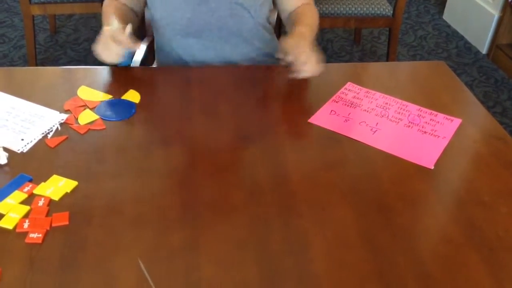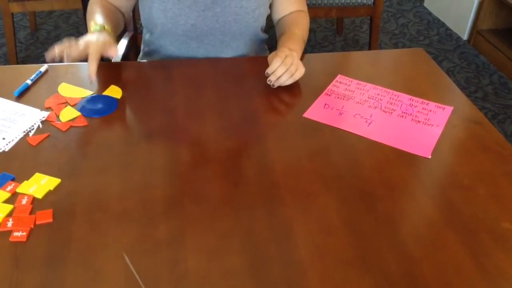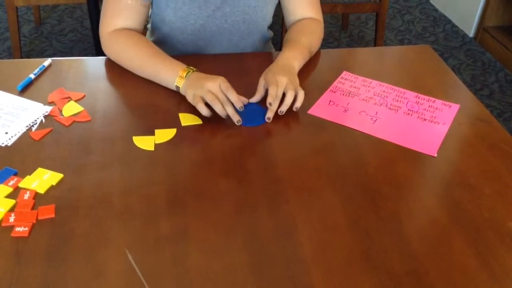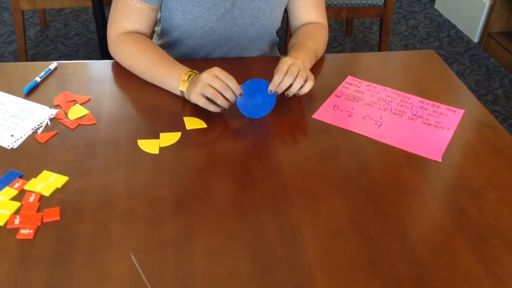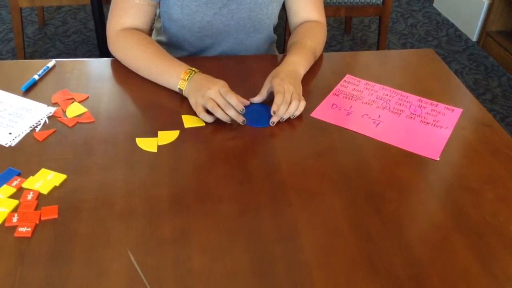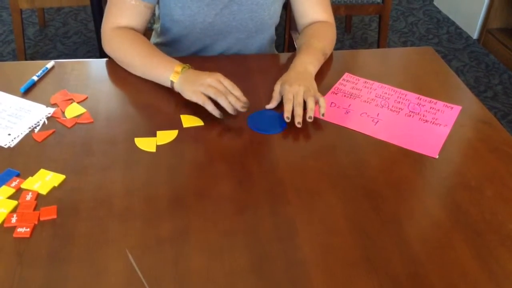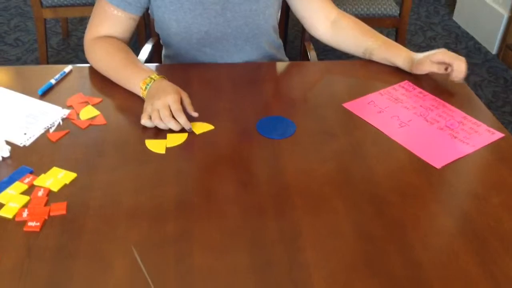So first we're going to work with fraction circles, which is an area model. To start with, I would like to say that fractions are parts of a whole that are broken into equal sized pieces. So this is our whole, this blue circle, and we are trying to figure out how much they ate together.